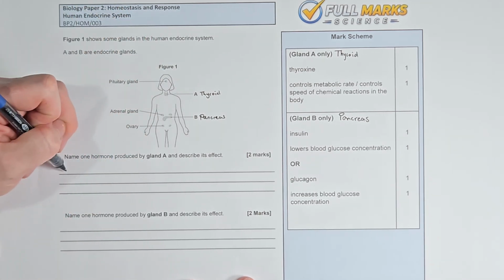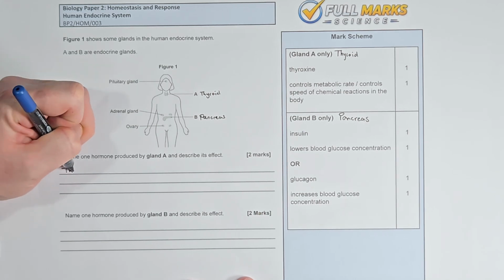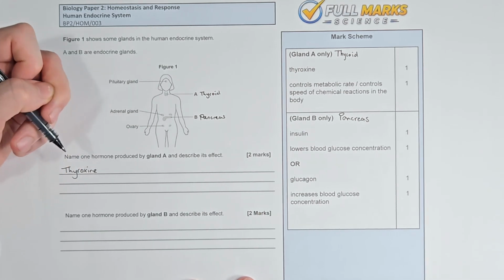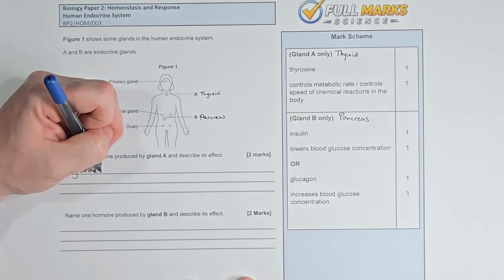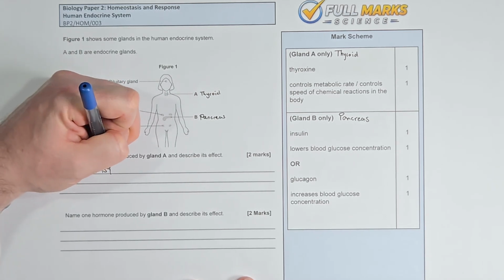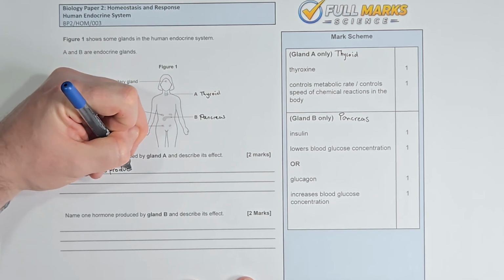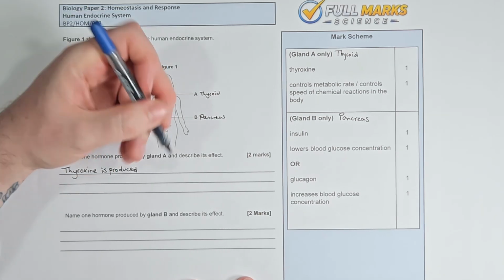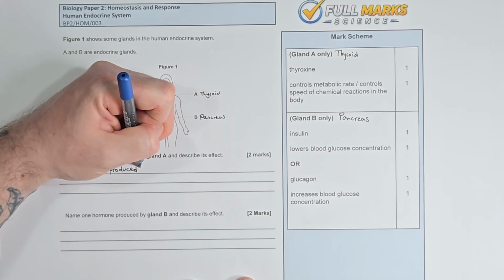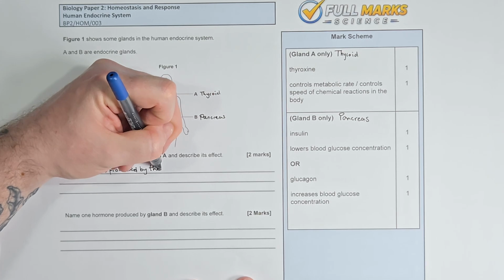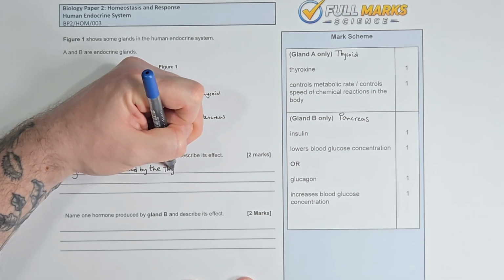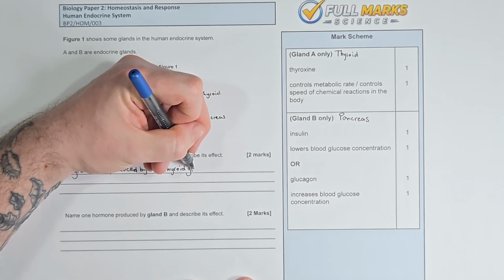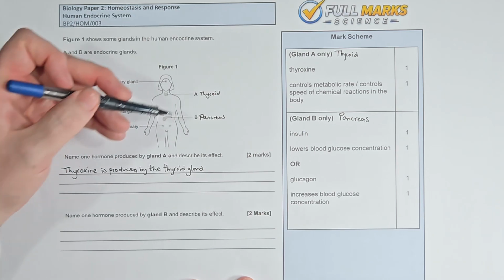So thyroxine, we're just literally going to put what it is, and then I'll just build it into a sentence. So thyroxine is produced by the thyroid gland. Because I know it's a thyroid.